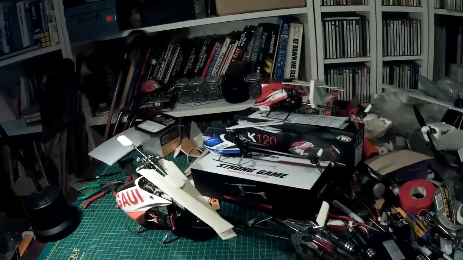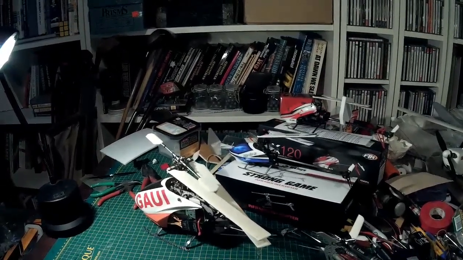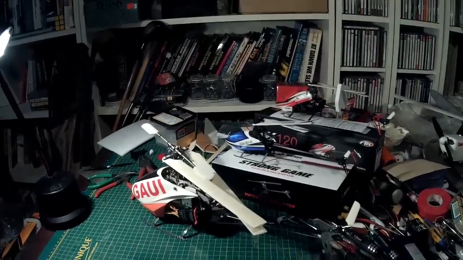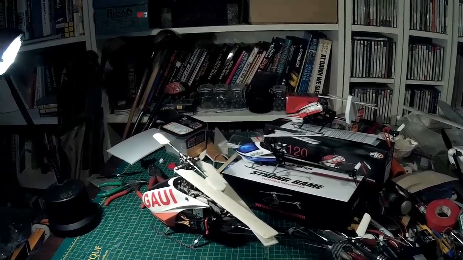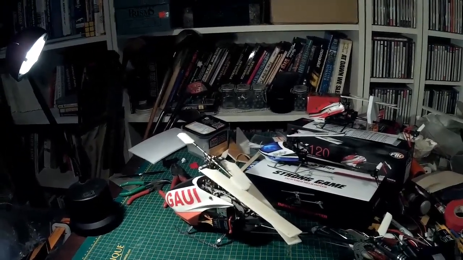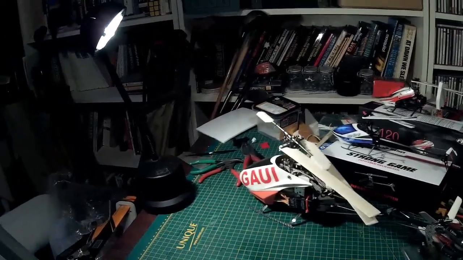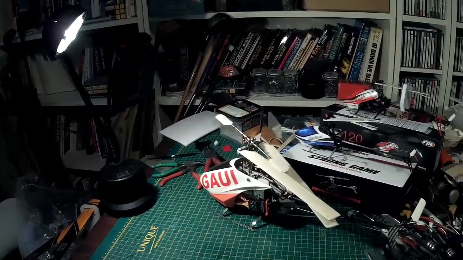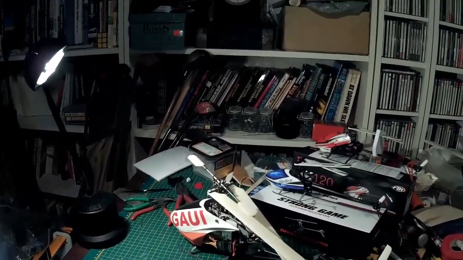I recently acquired an OpenTX transmitter, the Jumper T16. I've actually flashed it to OpenTX, though it's still only a nightly build at the moment because I'm making this video before a release has come out that fully supports the Jumper T16. Anyhow, that's another story.